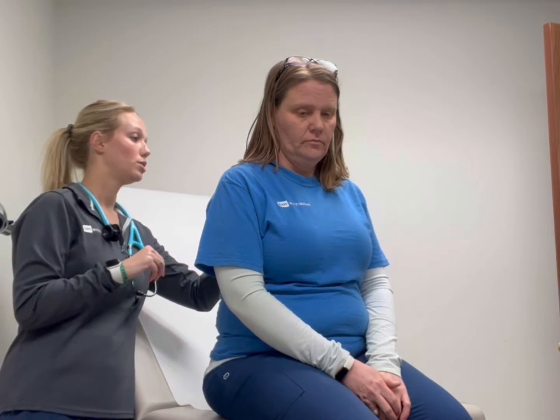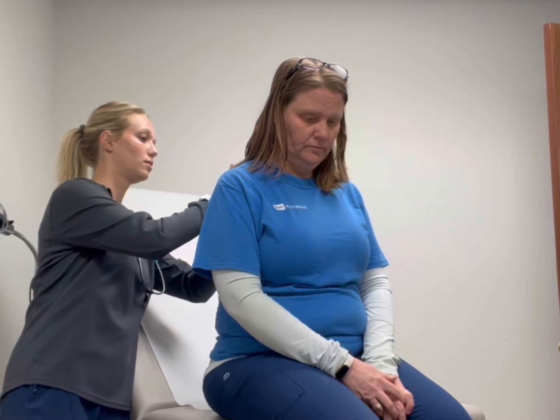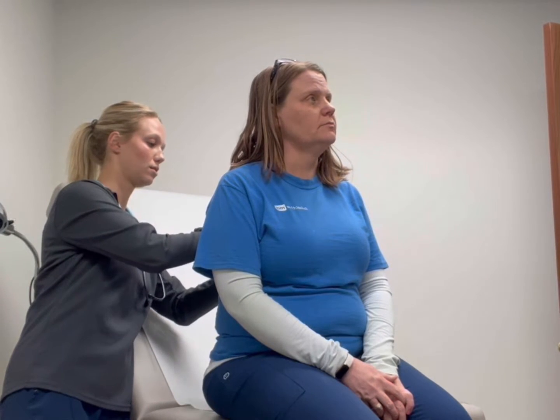So next, I'm going to percuss the back of her chest, so her posterior side. With percussion, I'm looking for the vibrations in the bones on her back, just making sure everything is equal and normal. So what I'm going to do is place my hand on your back. You're going to feel a little light touch. I'm just going to go down your back, okay? Not to do anything, just sit right there. Any sensitivity when I'm doing that? Nope.